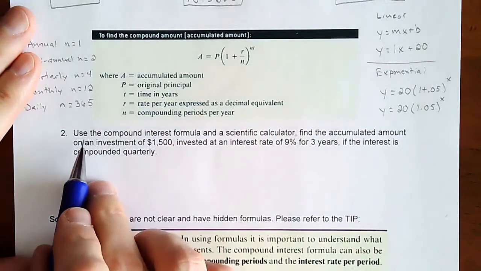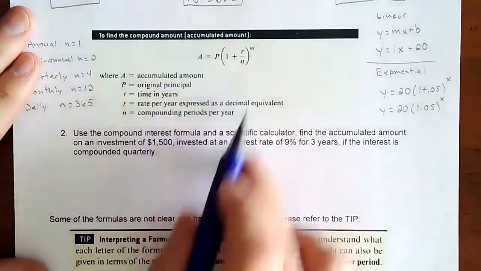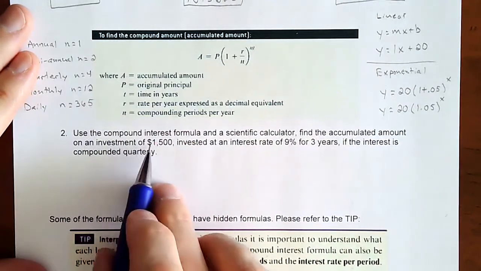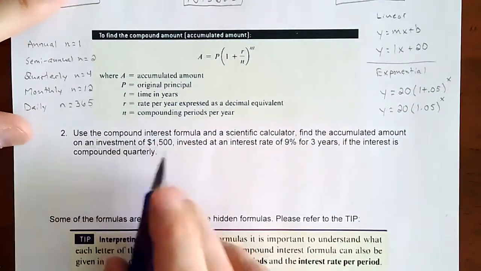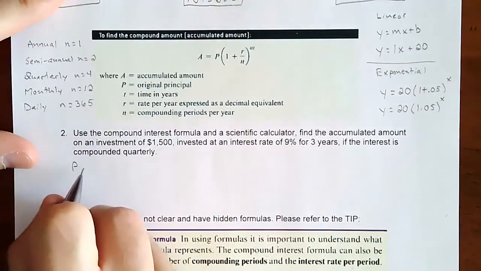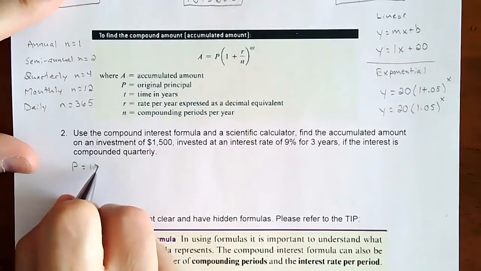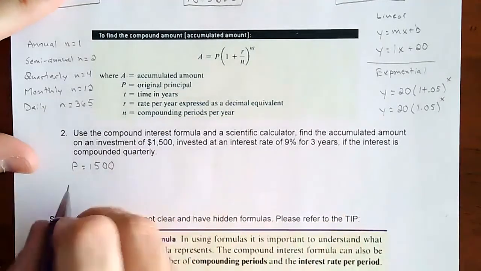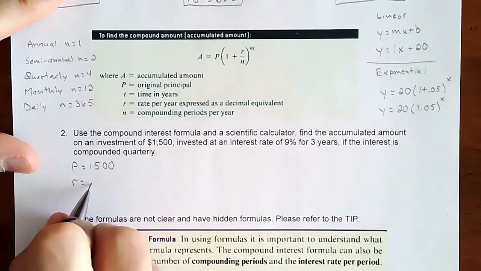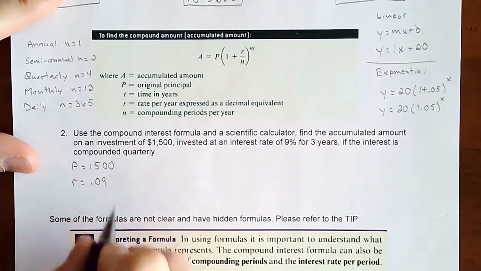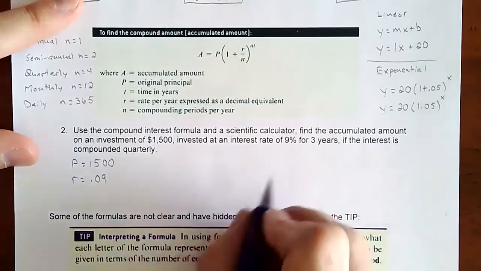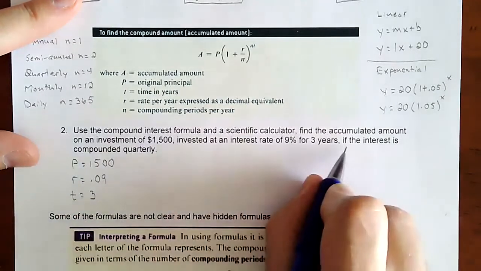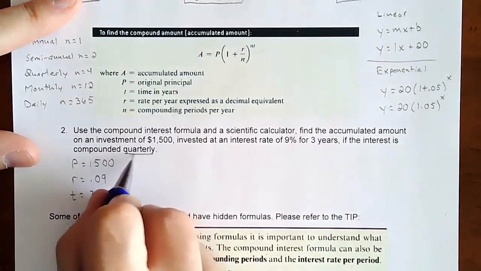Okay. So it says we're going to use a compound interest formula, which is this, and a scientific method, to find the accumulated amount of an investment of $1,500. So that accumulated amount, or our initial investment, is $1,500. So that's our P. We're investing at an interest rate of 0.09. Okay, so I'm going to make that into a decimal version of it for 3 years. So our time equals 3. If the interest rate is compounded quarterly.